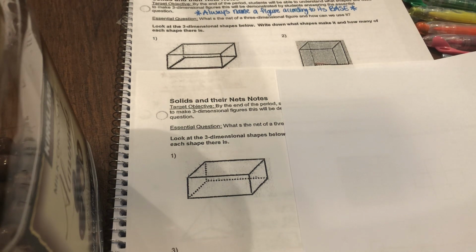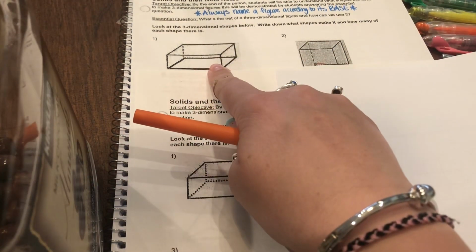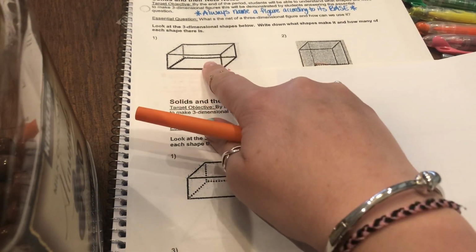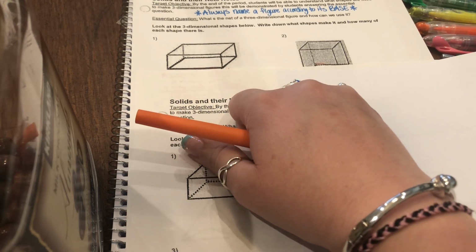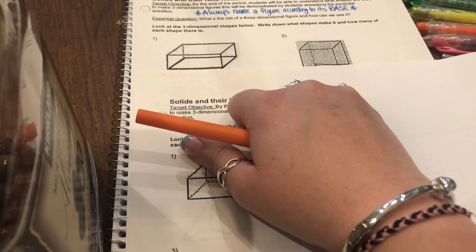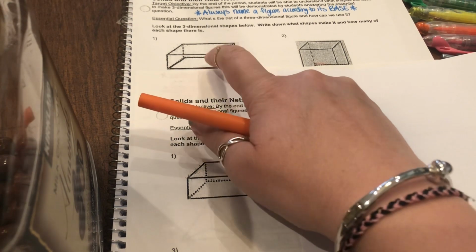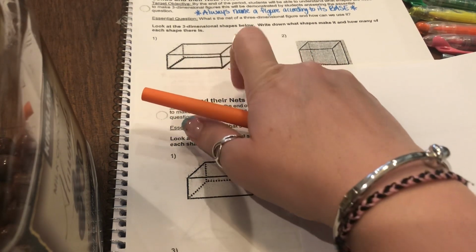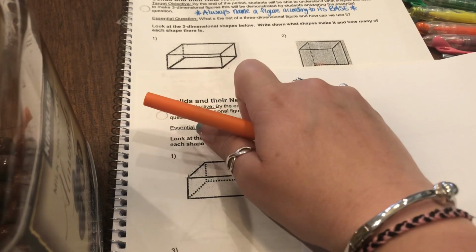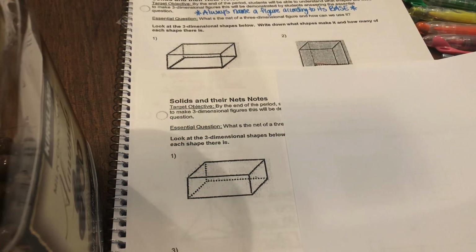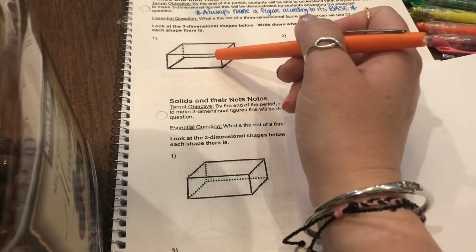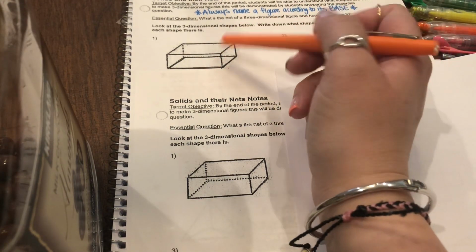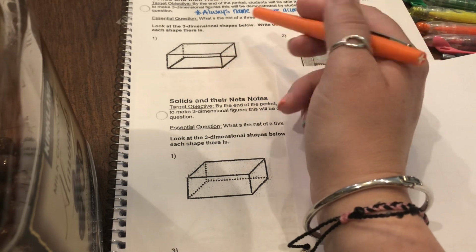So first off, let's focus on this one right here. This is a rectangular prism. The second word is always prism or pyramid. A prism has the same top and bottom, and a pyramid only has one base shape and it comes to a point at the top. Because it had no point at the top and it has two identical bases, it's a prism.